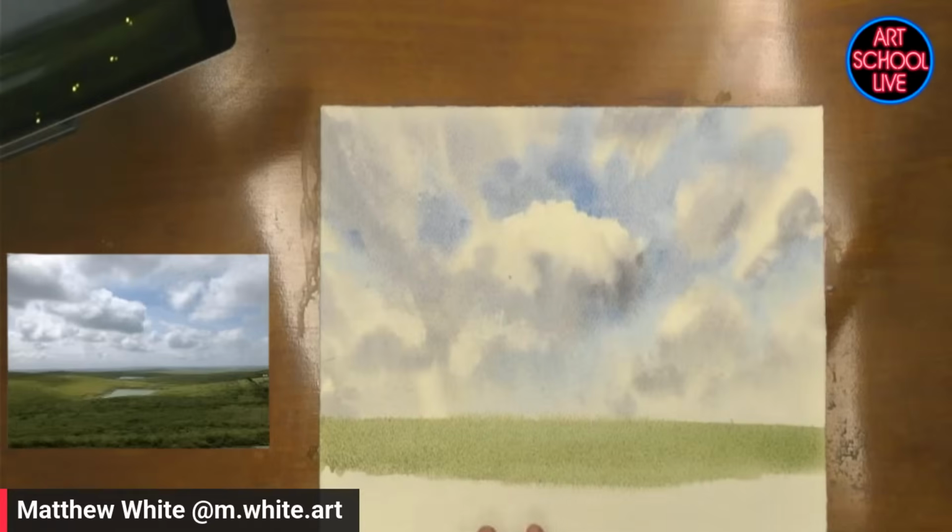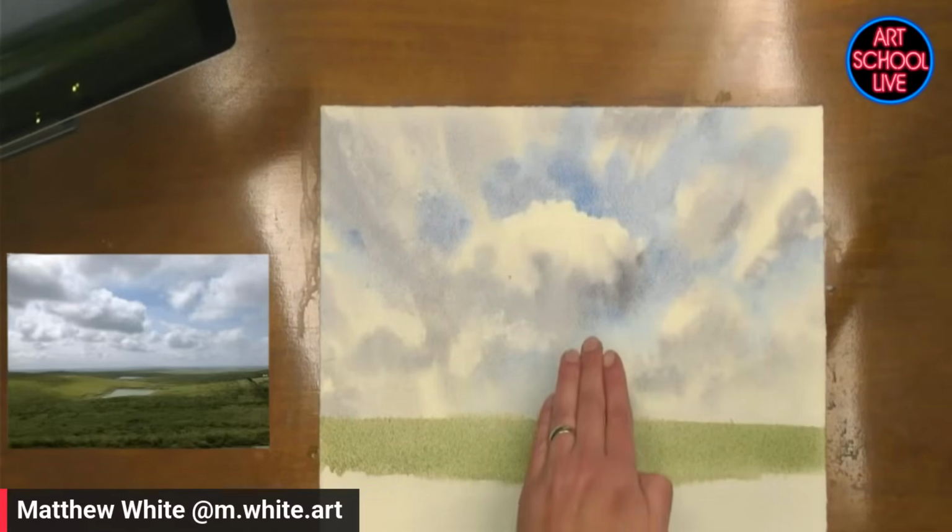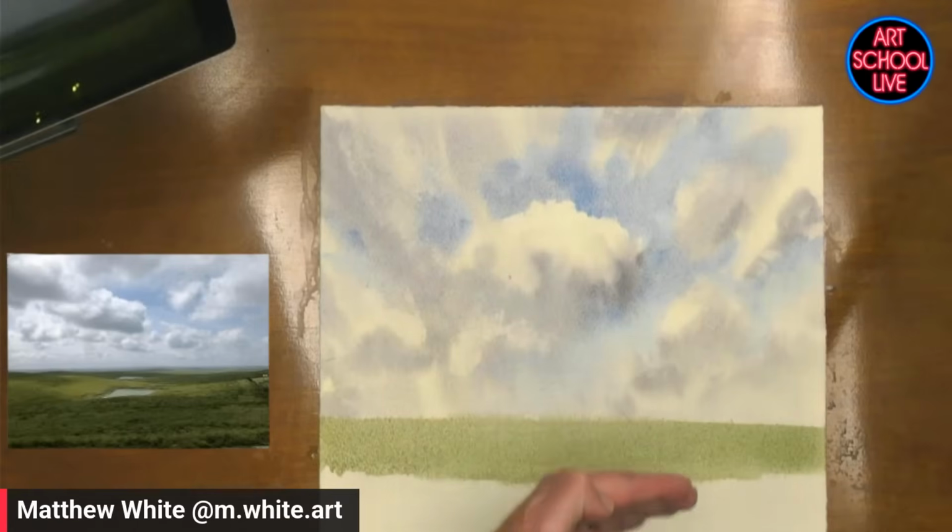So something interesting about painting the ground is that we want less saturation further away. And as we get closer, we want more saturation. Just that little subtle thing can help create a feeling of depth. So I'm putting a little bit of cadmium yellow into this mixture, and I'm just going to warm it up a little bit as we get into the middle ground here.